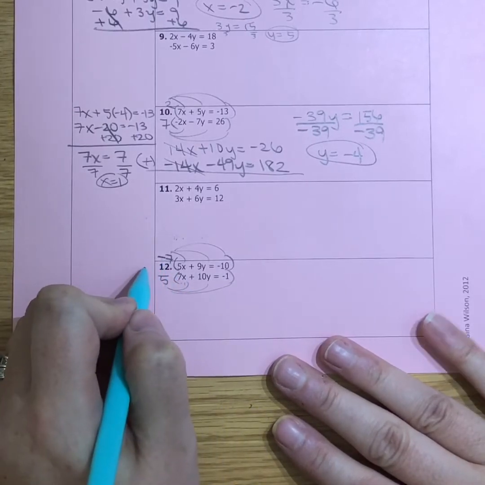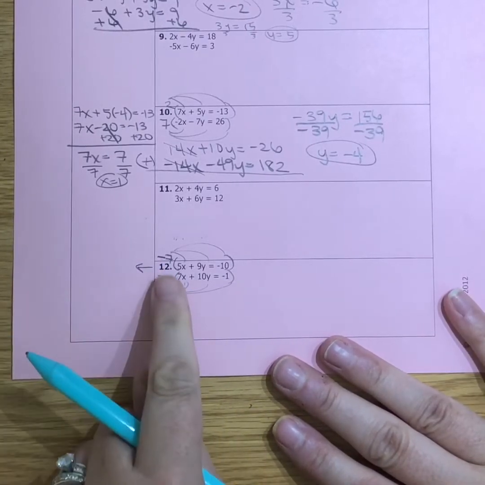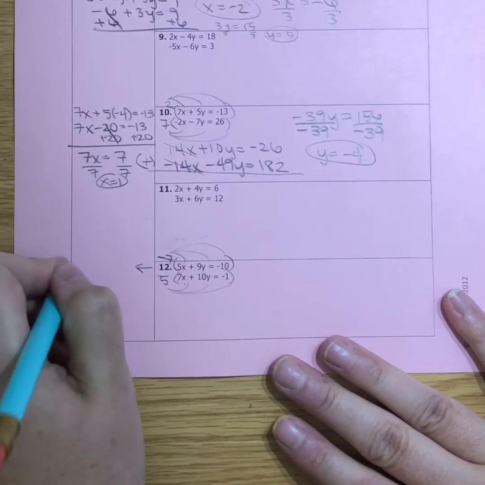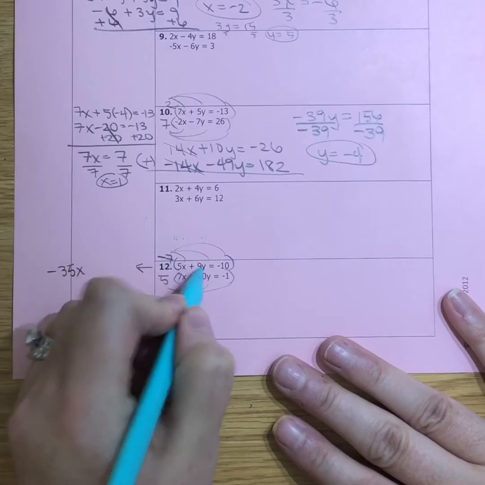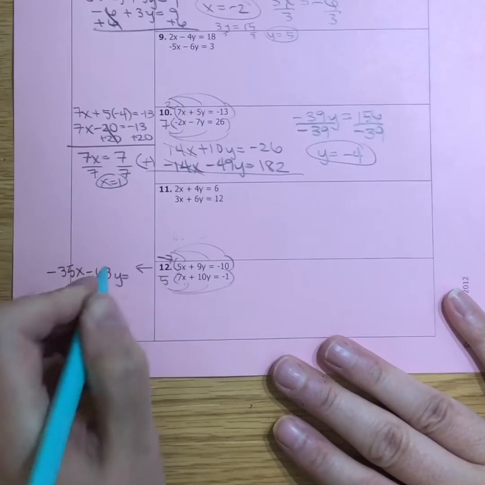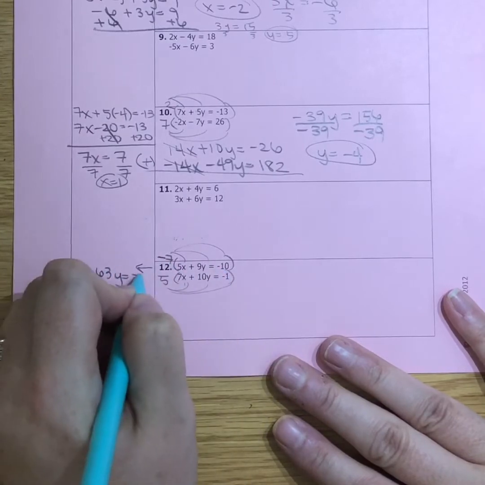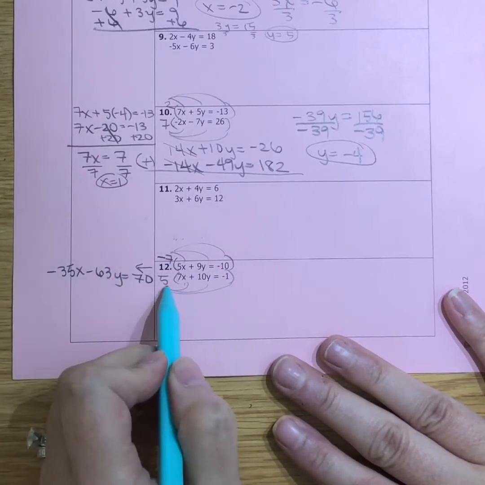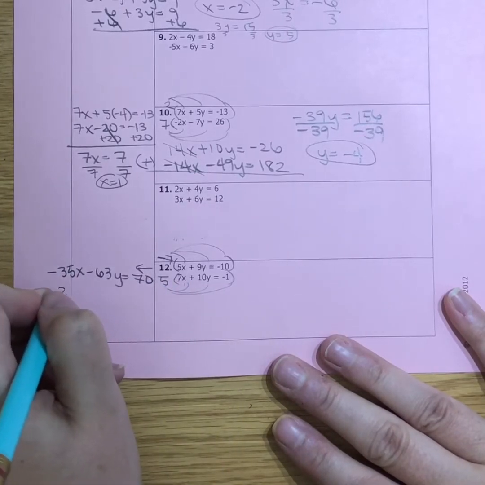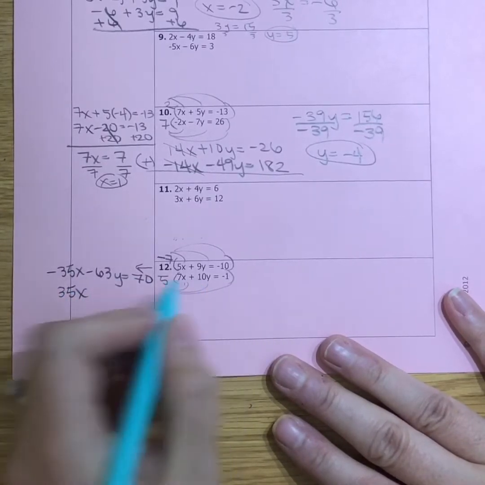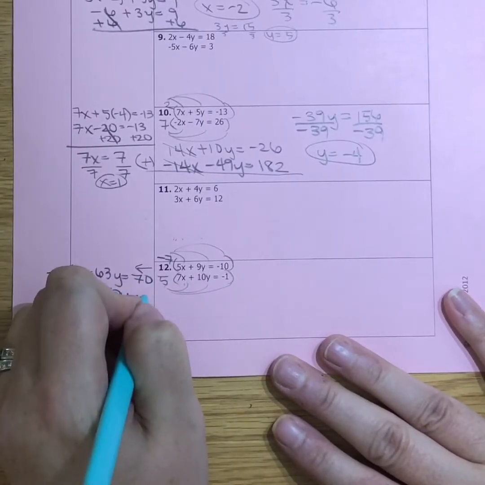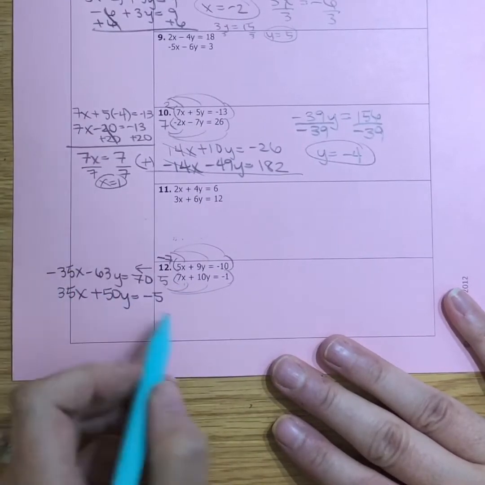So just to save room, okay, the top equation, when I distribute negative 7, I get negative 35x, and negative 7 times 9 is negative 63y, and negative 7 times negative 10 is 70. Now I distribute the 5 in the second equation, so 5 times 7 is 35, and 5 times 10 is 50y, and 5 times negative 1 is negative 5.